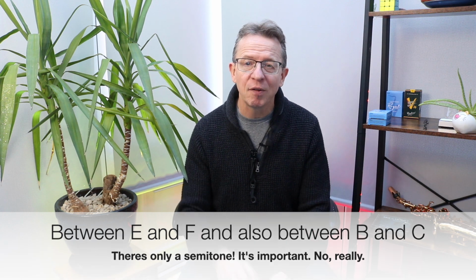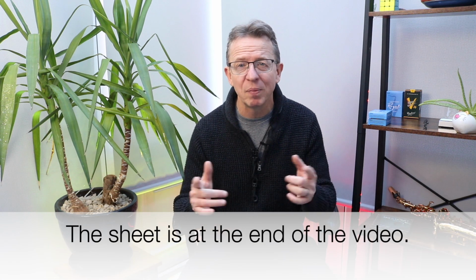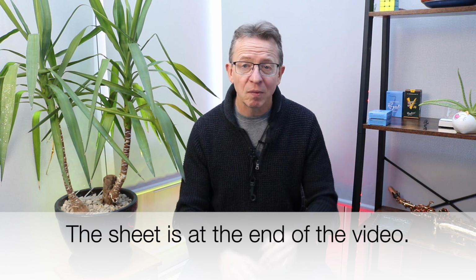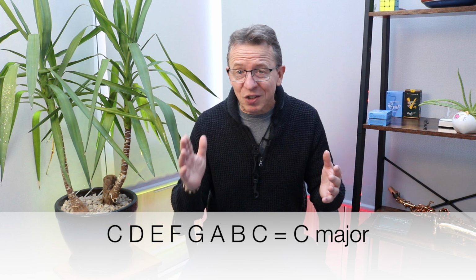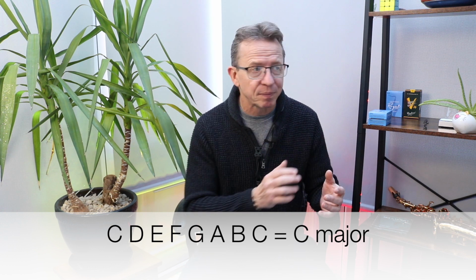So here's the thing, let's take a look at C major and measure the gaps between each one of the notes. And there's going to be a sheet which I'll either put up here or at the end of the video, but either way you'll see it. So let's have a look at the notes of C major. So you've got C, D, E, F, G, A, B, C.